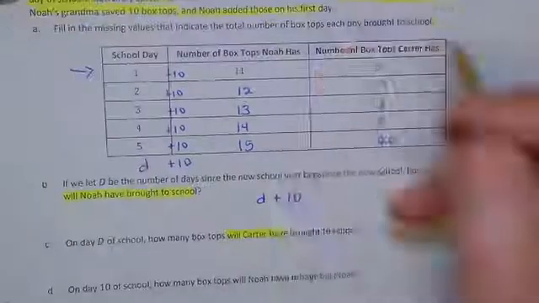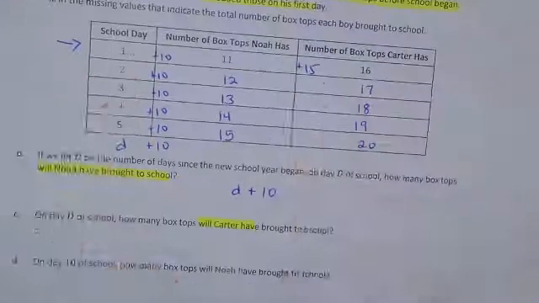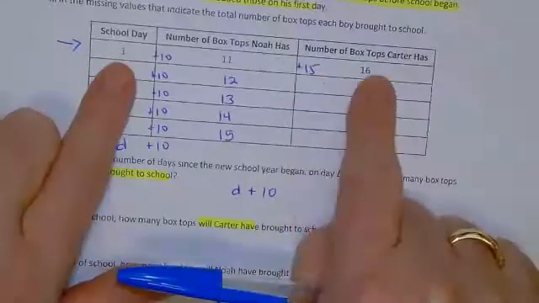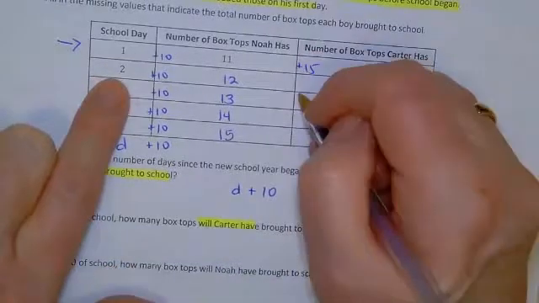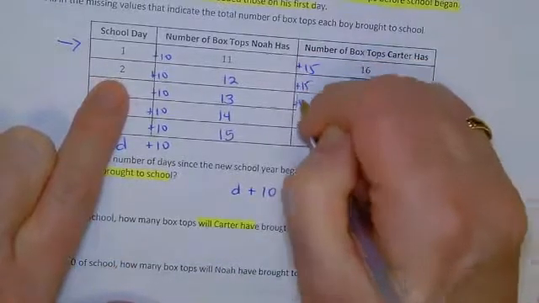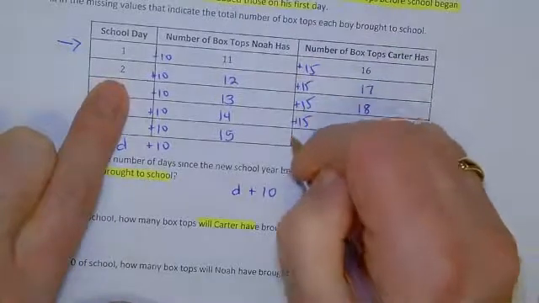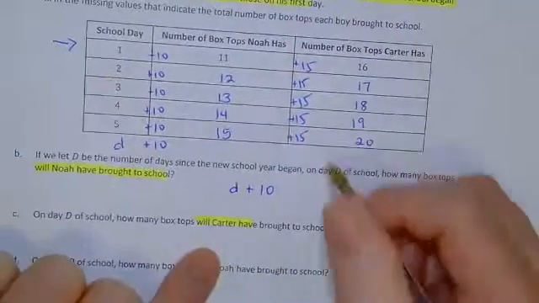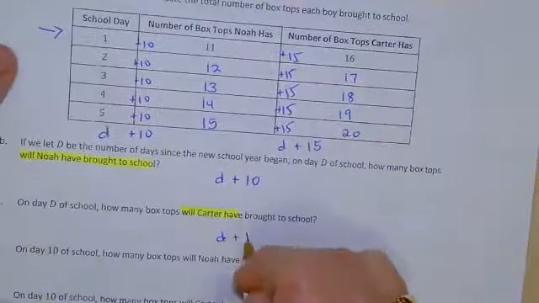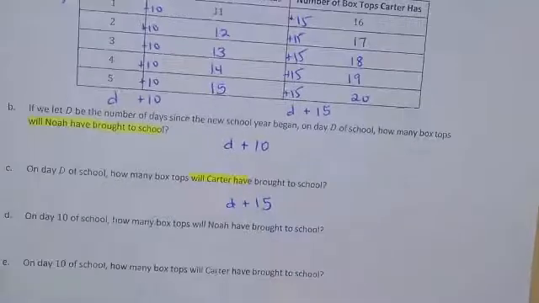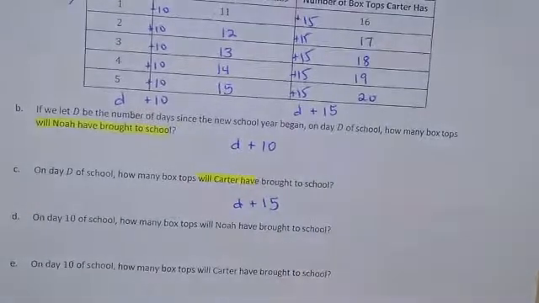He did, so we're going to go plus 15. Let's see if that works. 1 plus 15 is here. 2 plus 15 is here. So this would be D plus 15. That makes sense?